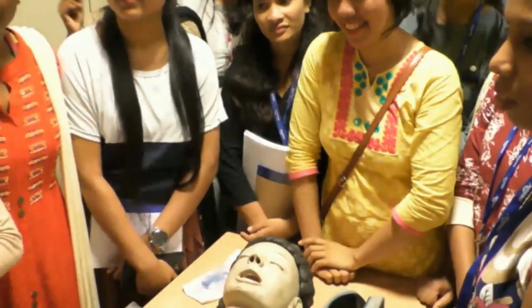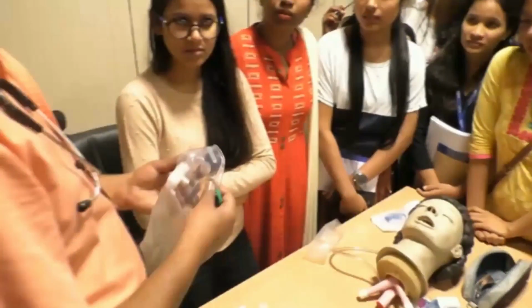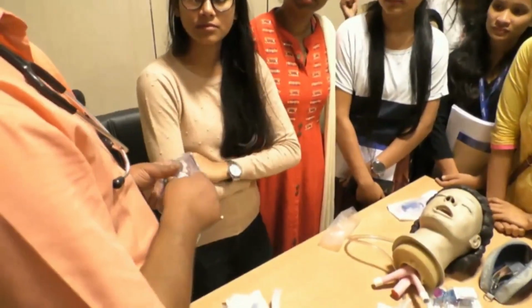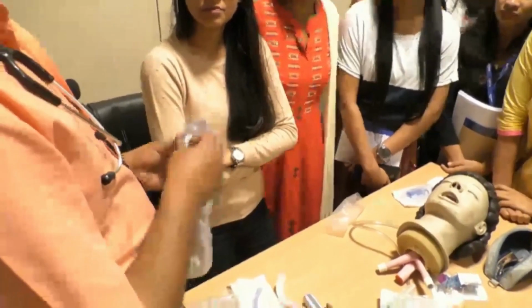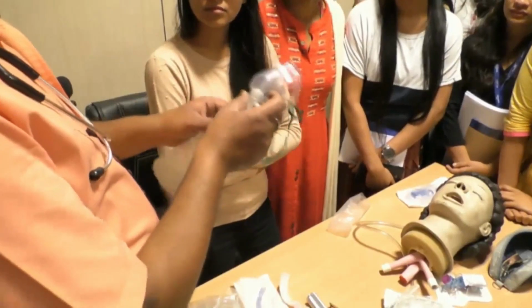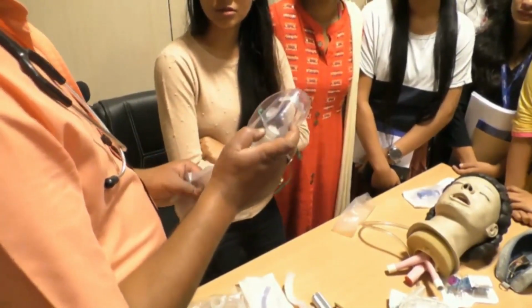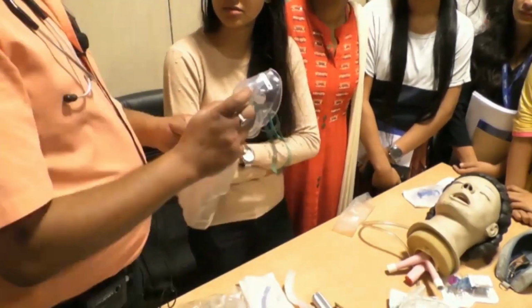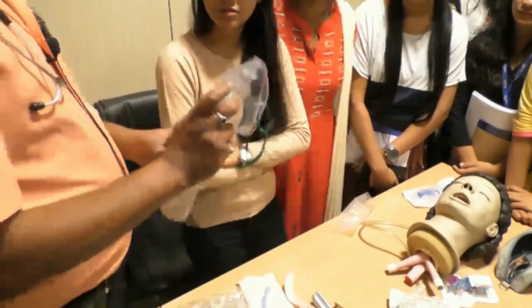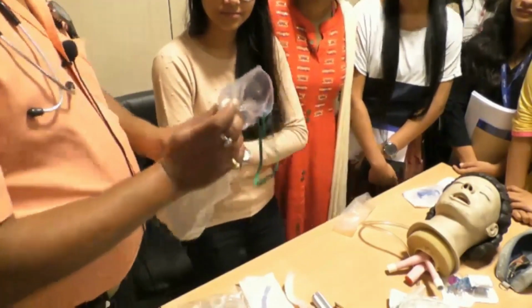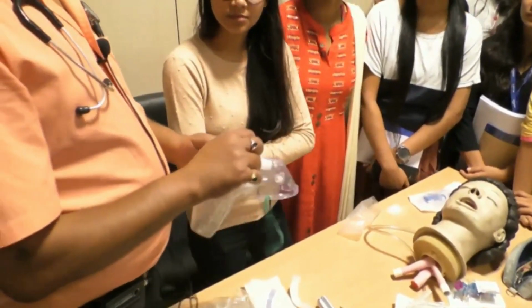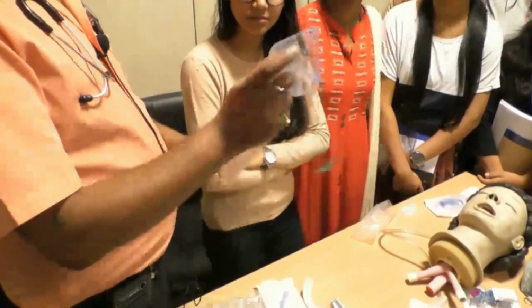ठीक है. What is the minimum flow rate we maintain? What is the oxygen flow rate? Around 15. We start with 15. ठीक है. And how much FiO2 can we reach with this? I will tell you. Up to 55% FiO2 we can achieve with this. ठीक है.